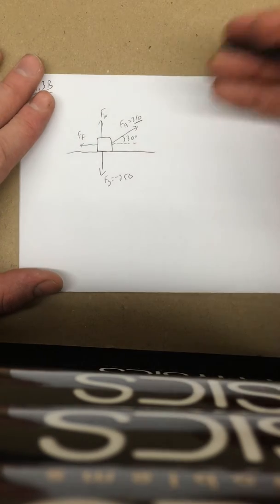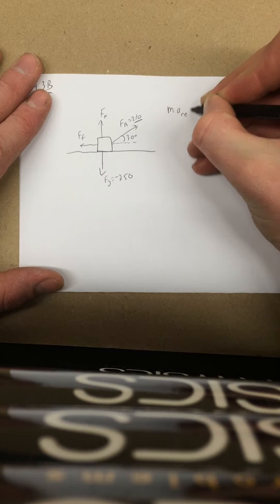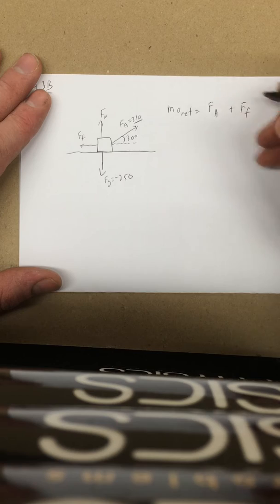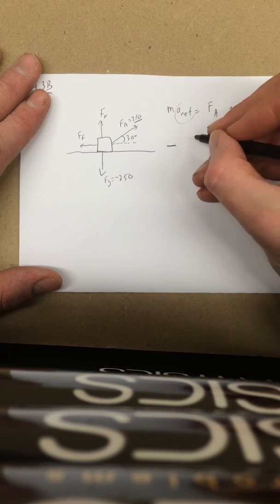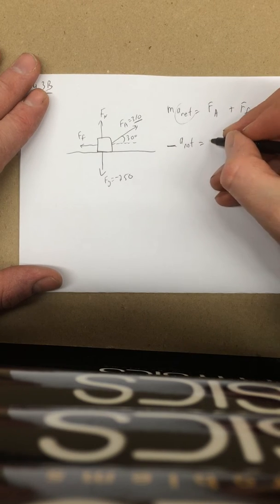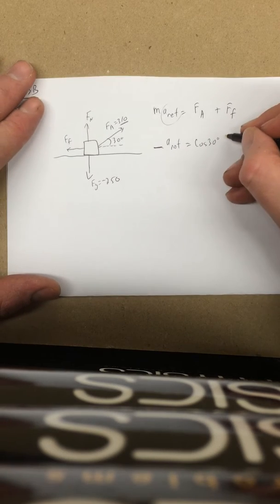The question wants to know what the horizontal acceleration is. So you want to write out the equation like this: m a net is equal to the force applied plus the force of friction. Our goal is to figure out a net. I don't know what the mass is equal to, that's going to be a bypass. The force applied is going to be cosine 30 degrees times 310.